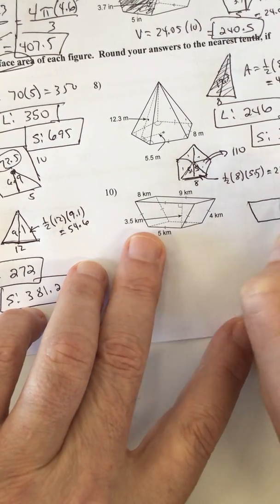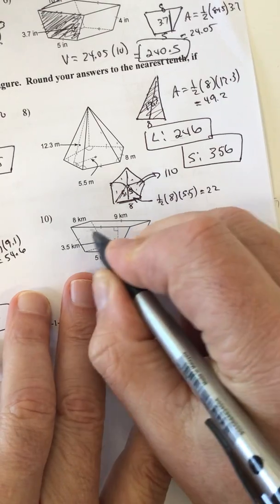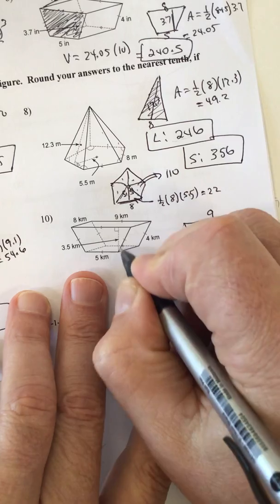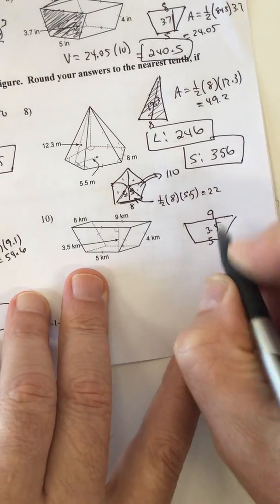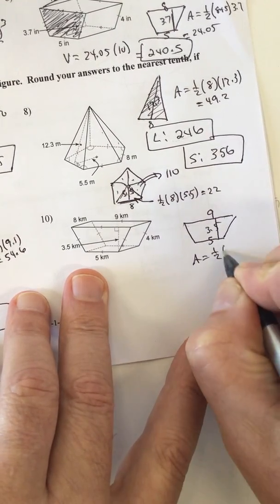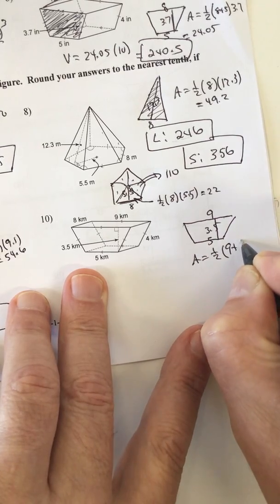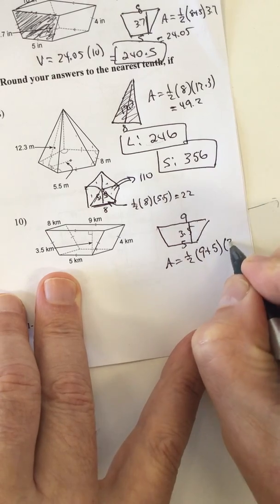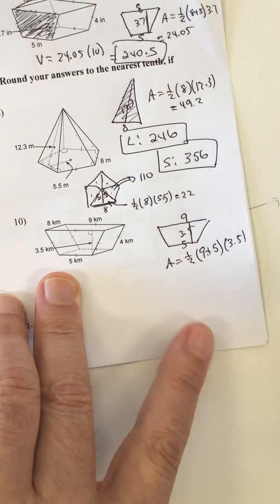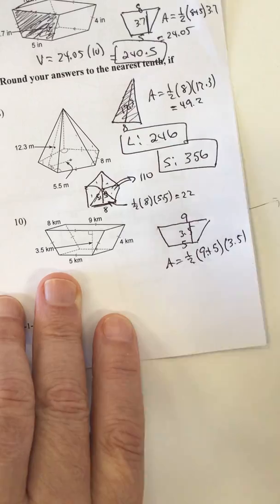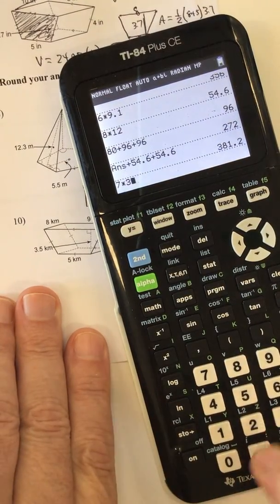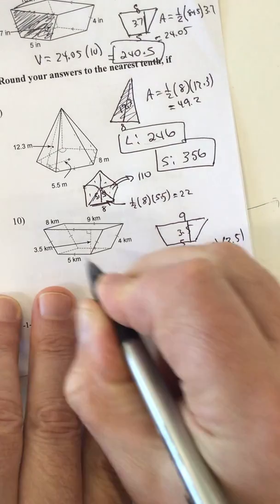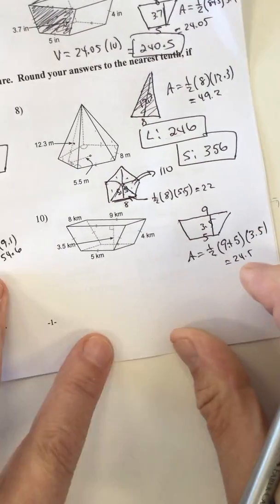So something like this. Here's the top, that looks like that's that 9 right there. The bottom will be 5, and the straight up and down height is 3.5. So the area here is 1/2 times base 1 plus base 2, so it's 1/2 times 14 times the height of 3.5. So 1/2 times 14 is 7, so I need 7 times 3.5. 24.5. So the top and the bottom are 24.5 each.